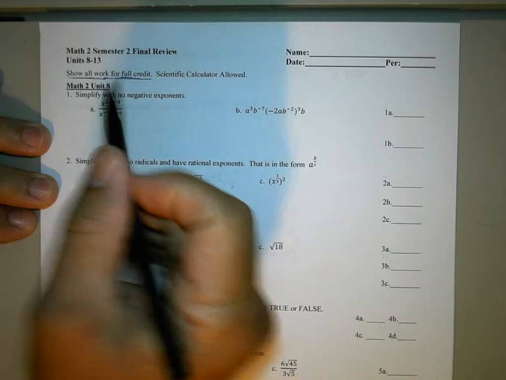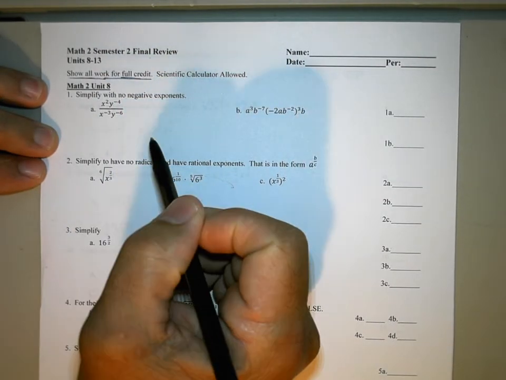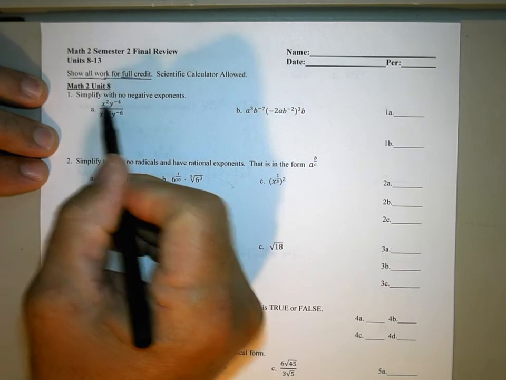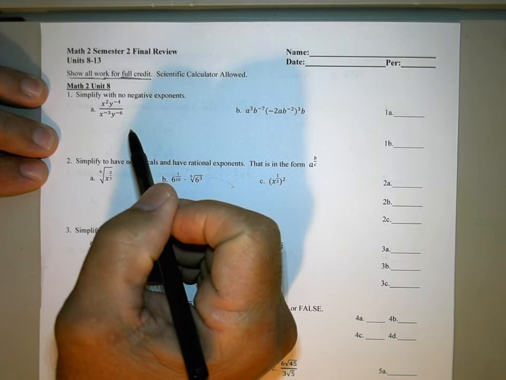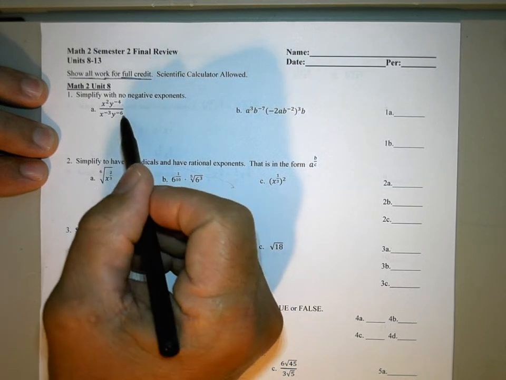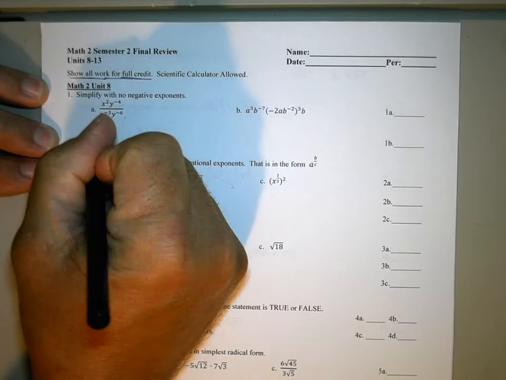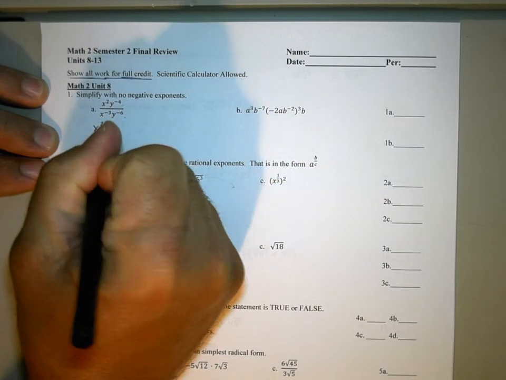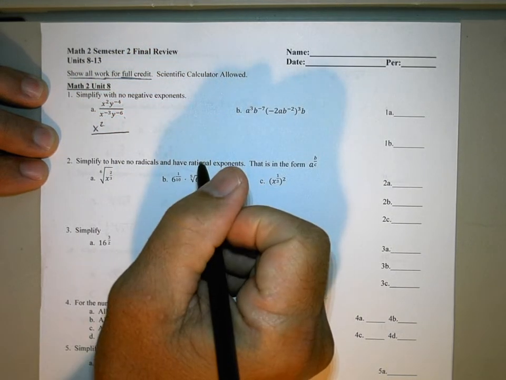Alright. So here we're dealing with exponents, and we want to take care of these negative exponents first. So I start at the top, I work from left to right, then I go to the bottom, work left to right. Negative exponent on top goes to the bottom. If it's on the bottom, it goes to the top. So I'm going to rewrite this as x squared. I have these negative exponents, things are going to be moving around, so I'm going to do that.